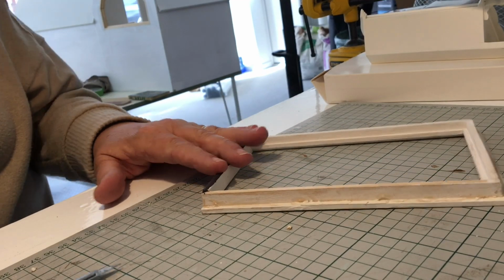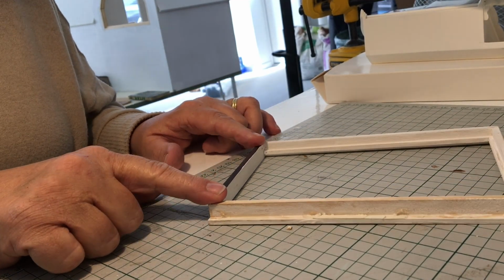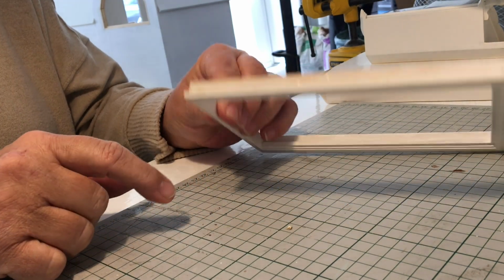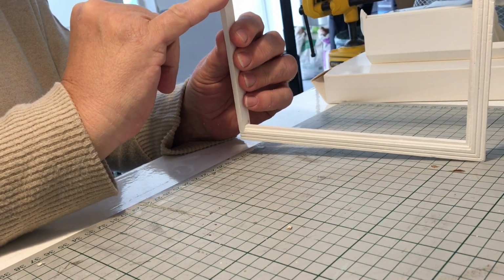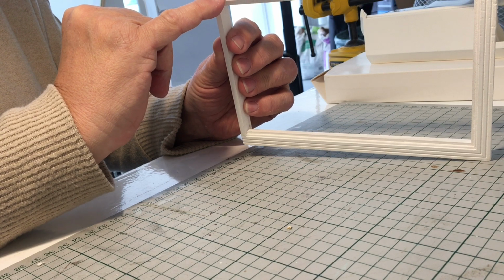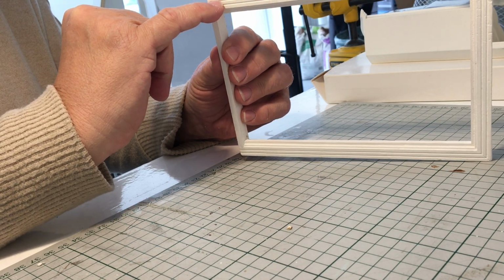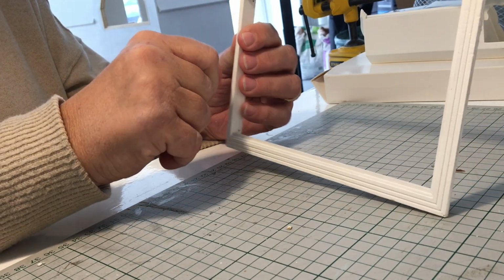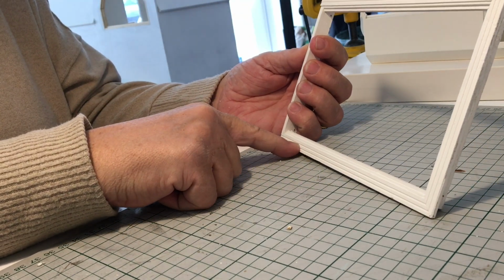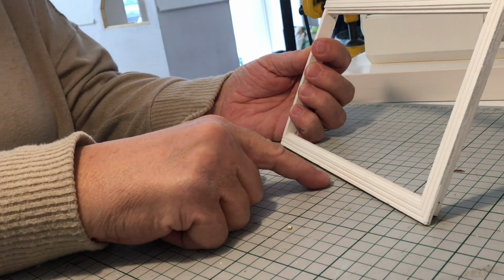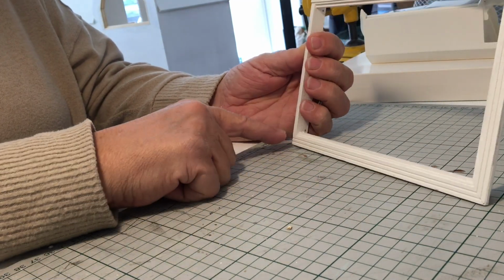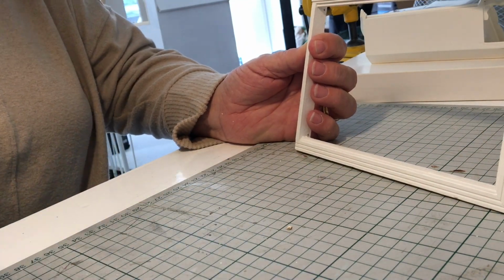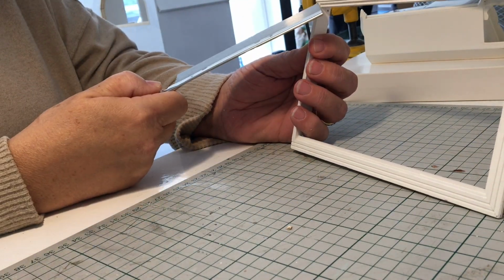So first things first, I need to take the bottom out, and then I need to try and get this off. I think it's possible. I hope it's possible because I really don't want to sand this down. This is my early attempts at painting, and quite frankly it's not that good. So let me first try and get this off, and I think I'm going to use my saw.